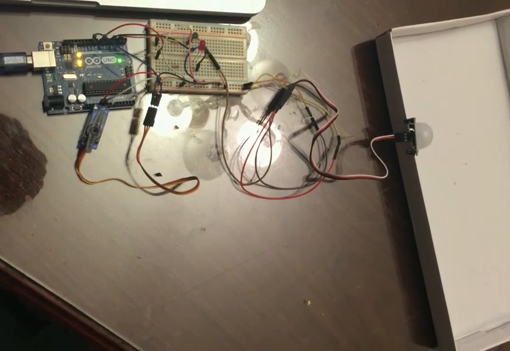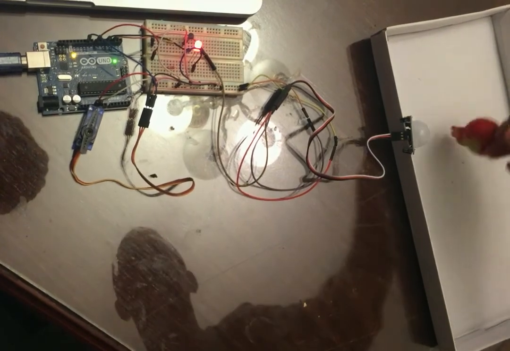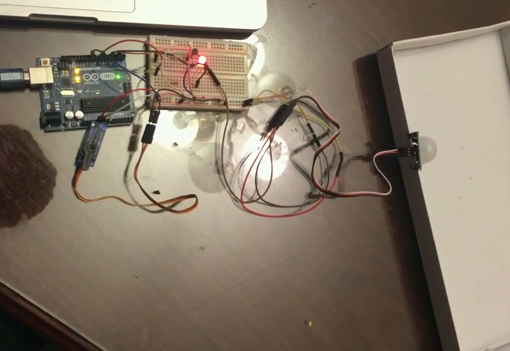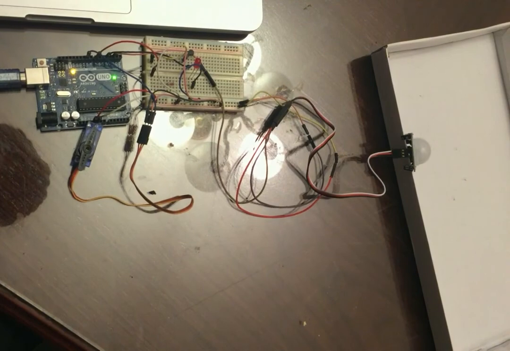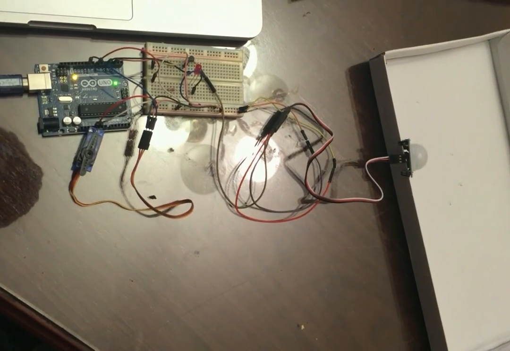Now, as you see, the LED bulb is turned on, and the motion was sensed, but the motor wasn't turned on because the room temperature was lower than the preference temperature.